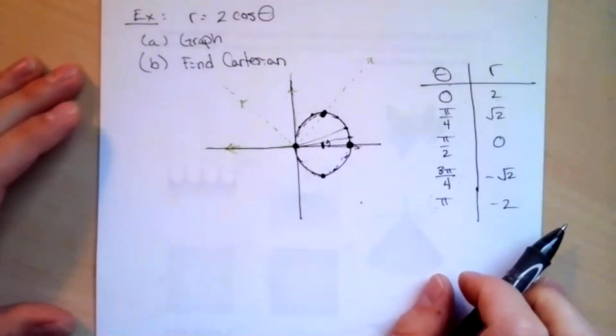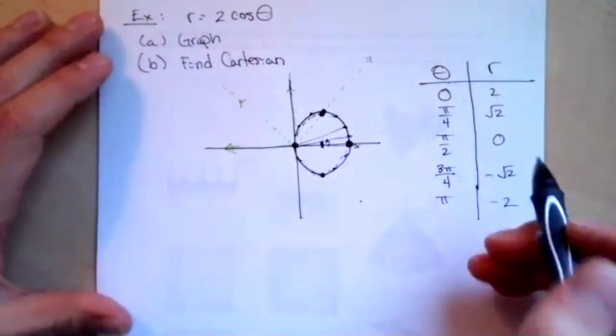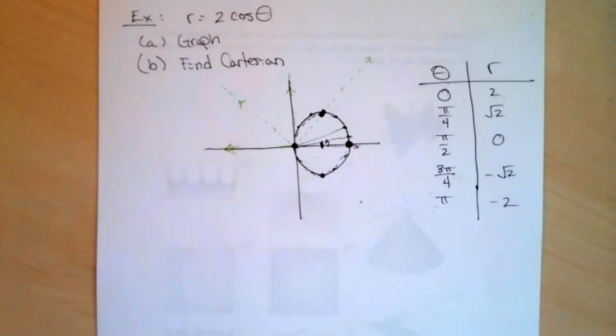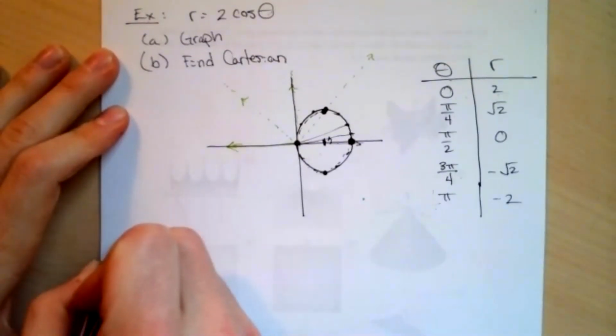So find the Cartesian equations. Let's go ahead and try to figure that out. Cartesian equations, we've got r is equal to 2 cosine of theta. So let's see. Some things we can do. There are different ways of going about it.